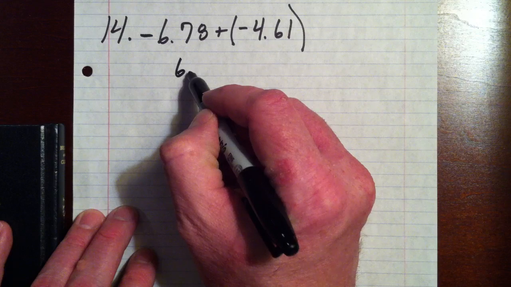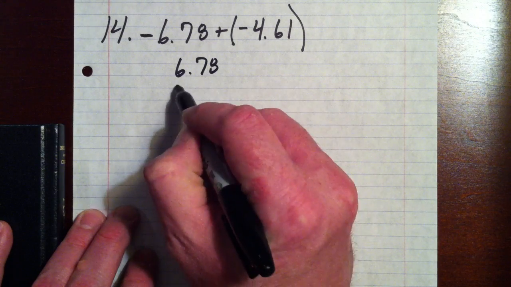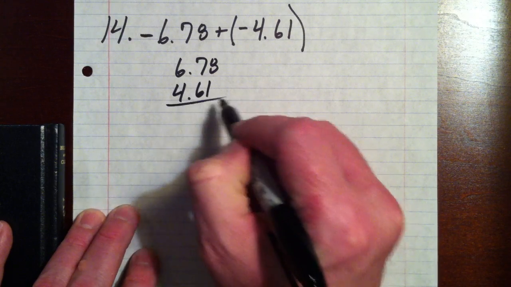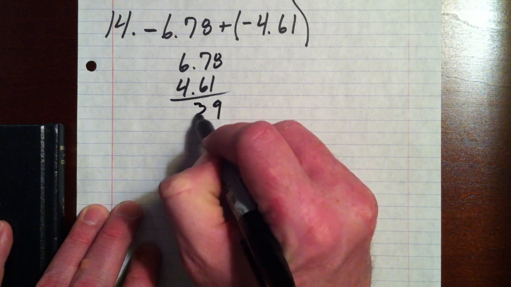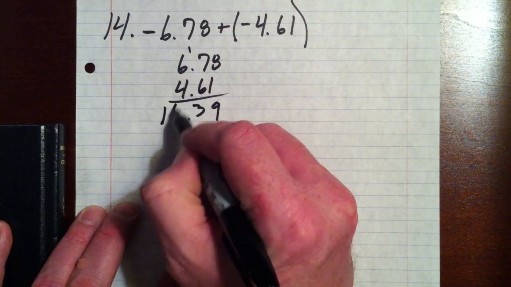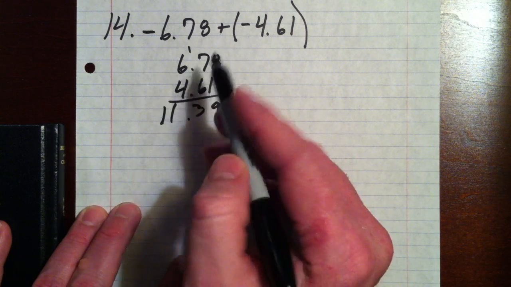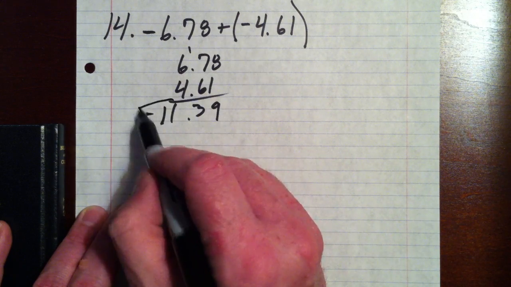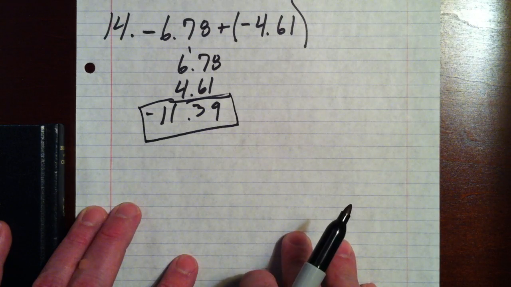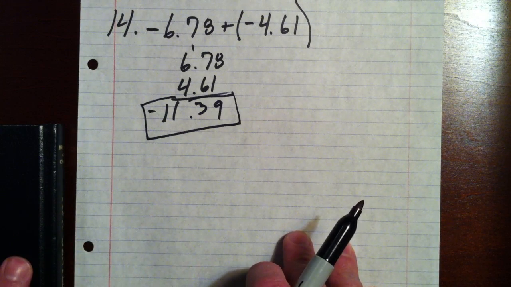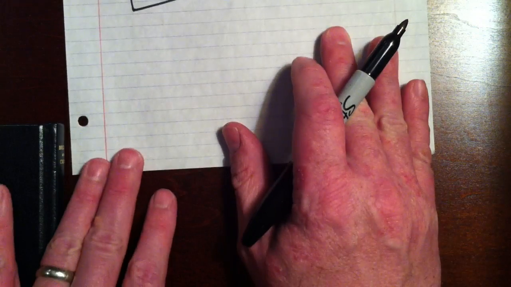Well, we have to line our decimal up. 4.61. This comes out to 9, 3, carry the 1, 11.39. Same signs, add and keep the sign, making this 11.39 negative. Okay. Now number 15.